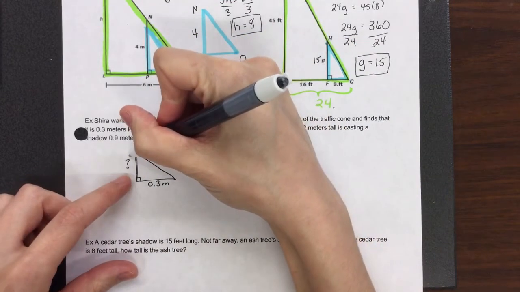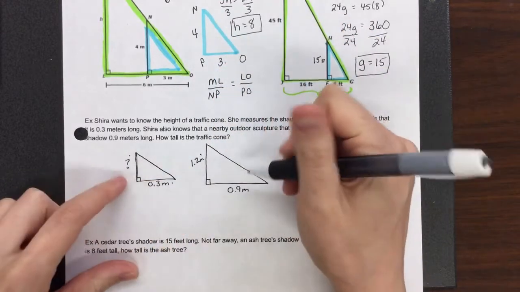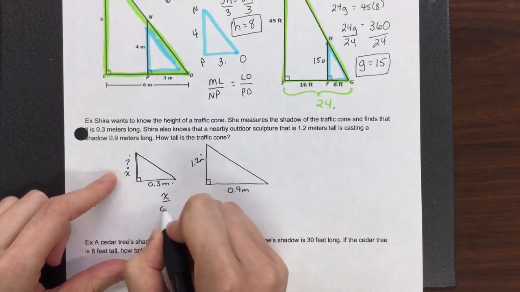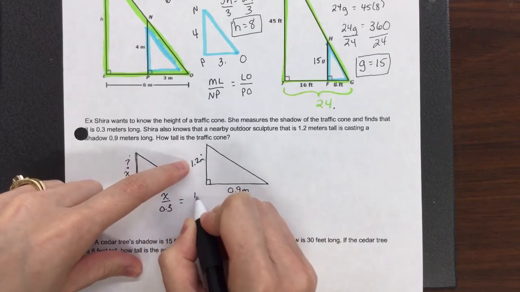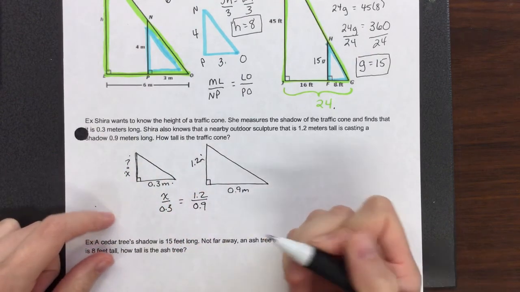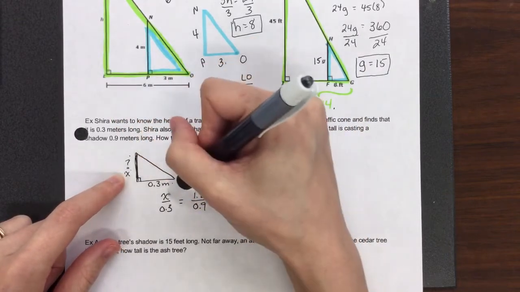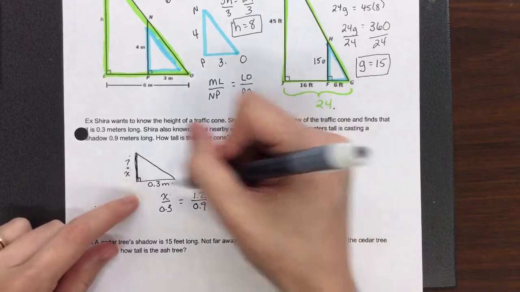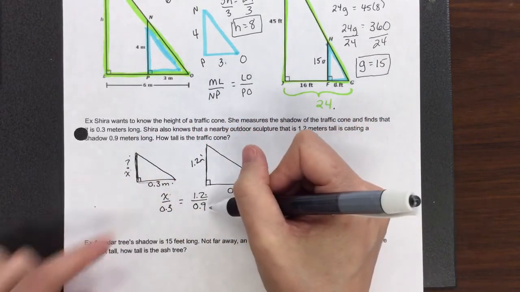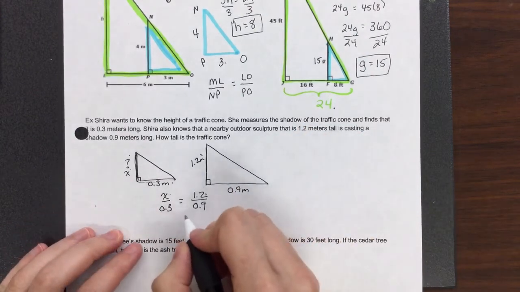So I'm going to do the part we don't know over the part we know, and the part that we know over the part that we don't know. So instead of question mark, I'm going to use x. So x over 0.3 is going to be equal to 1.2 over 0.9. So again, I picked this one to be on the top. So the height's on the top here, height needs to be on the top there. The length of the shadow is on the bottom there, so length of the shadow has to be on the bottom there. So to solve for the height of the cone, we've got to cross multiply, divide.